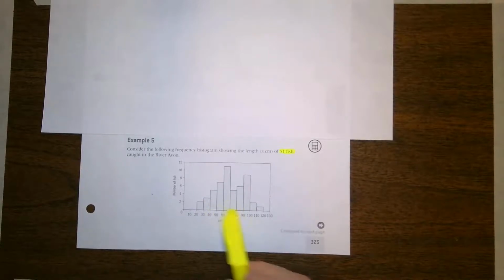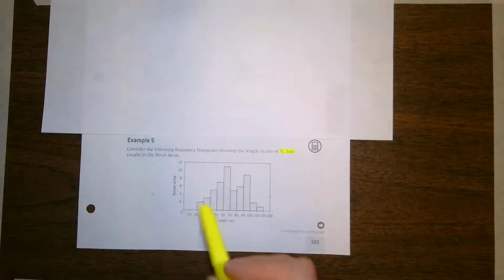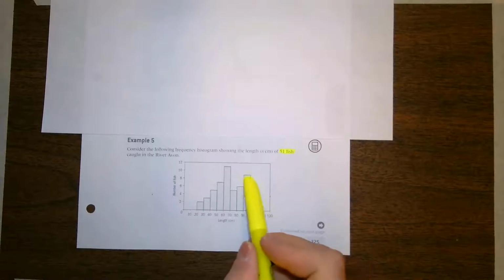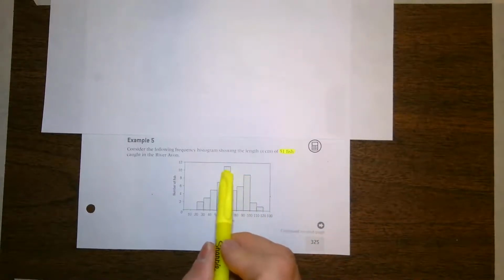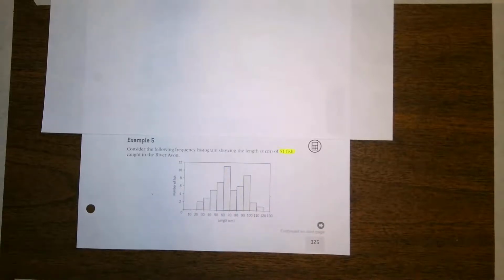So what can we tell from this data? If I take a look at the general shape of this data, is it skewed? Is it symmetric? What's going on here? It seems kind of symmetric. Not really. This kind of throws it off. What about mode? This definitely seems unimodal. It definitely has a modal class.